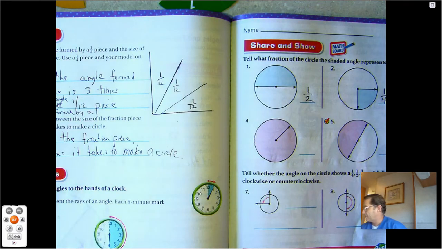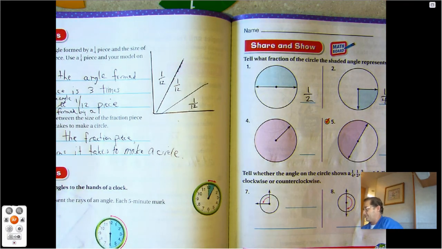Let's see what I do with my fourths. Yeah, it's not big enough.